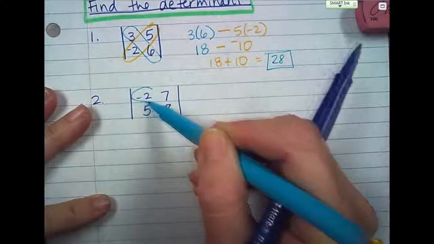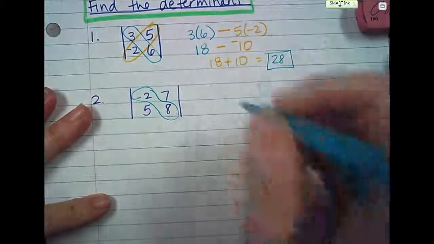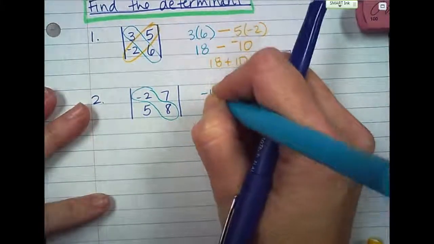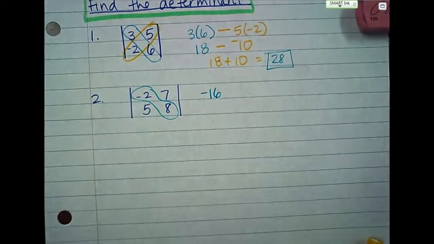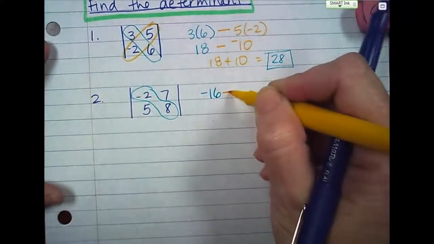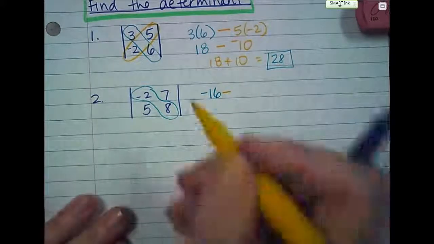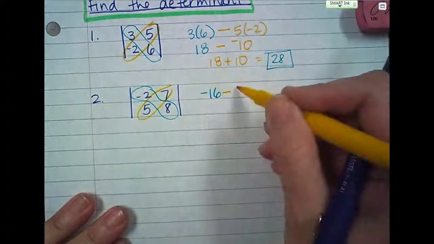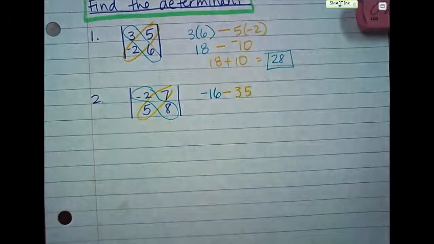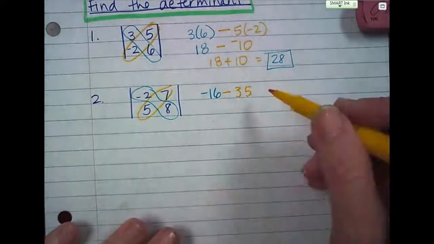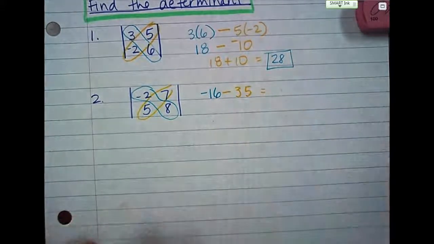So these two numbers, negative 2 times 8, is negative 16. Then subtract the other way. 7 times 5 is 35. Negative 16 minus 35 gives us a negative 51.